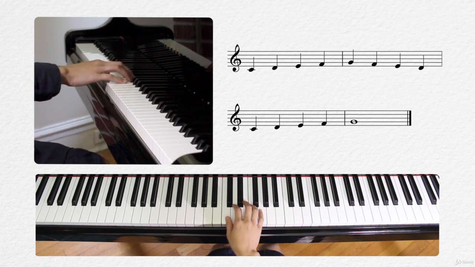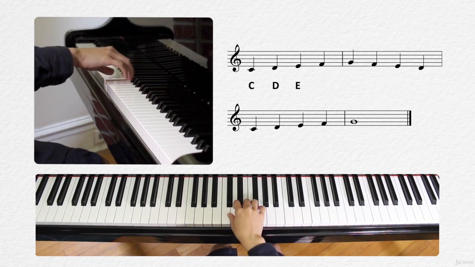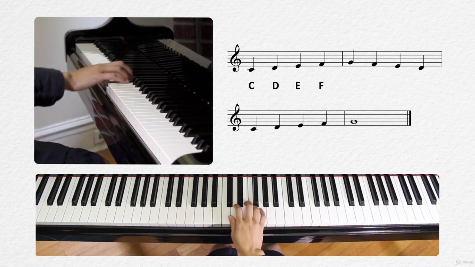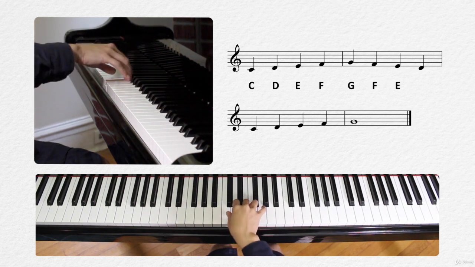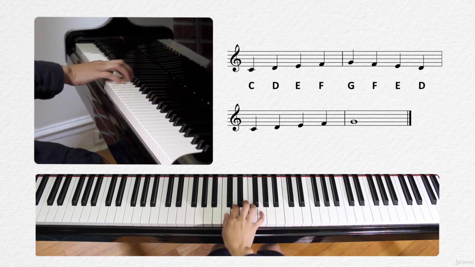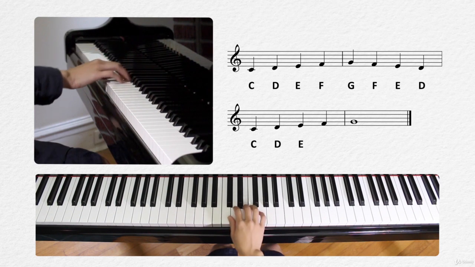Say the letter names one time as you play. C, D, E, F, G, F, E, D, C, D, E, F, G.